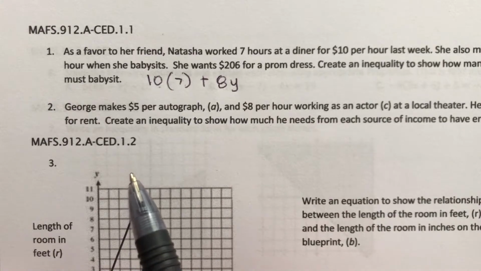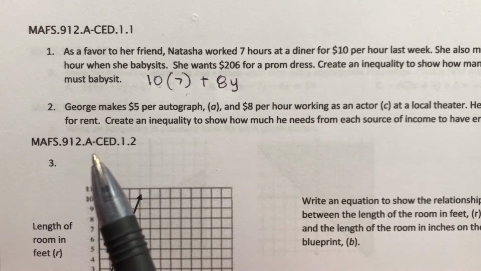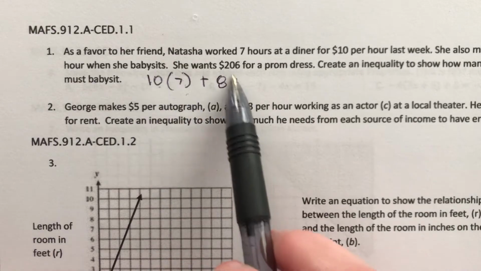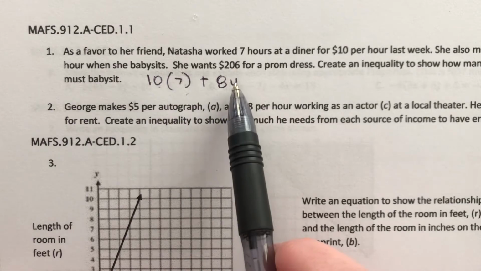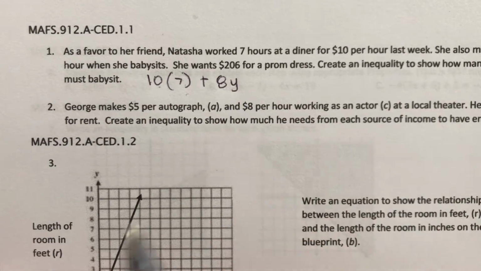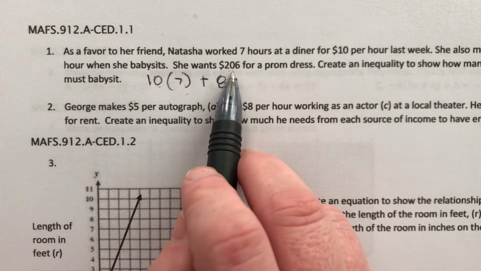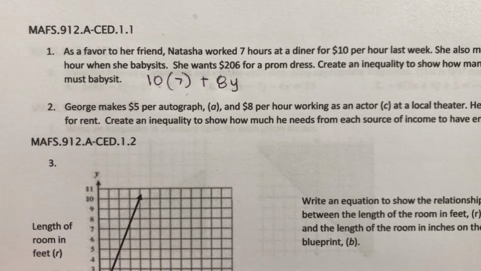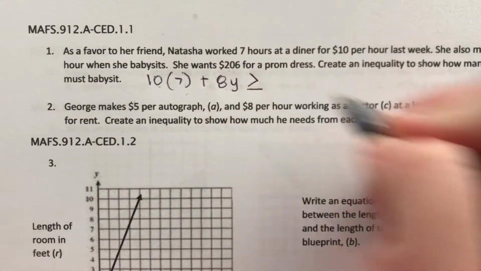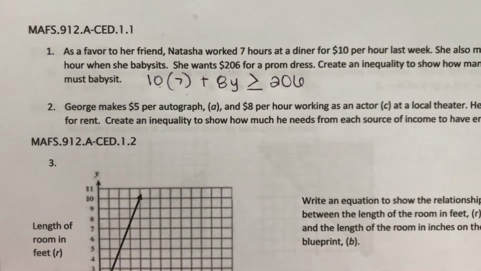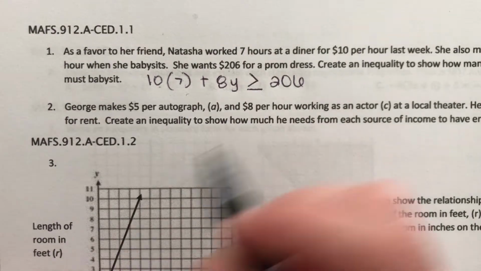For this one, we want to use two different variables to represent the hours she worked at the diner and the hours she babysat, because they're two different things. In this case, we know how many hours she worked at the diner, so we're going to use a variable for how many hours she babysat. It doesn't matter what letter you use. But together, all of that money she earned has to be at least $206. She can't make less than $206 because that's how much her prom dress costs. She can work hard and make more than that, but she has to at least make that. So the amount of money she makes has to be greater than or equal to $206. So this is our inequality, and now we want to simplify it.